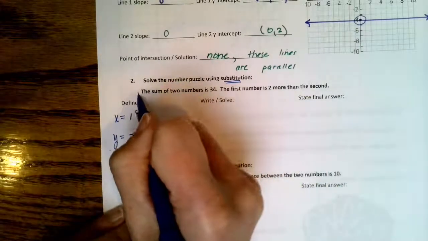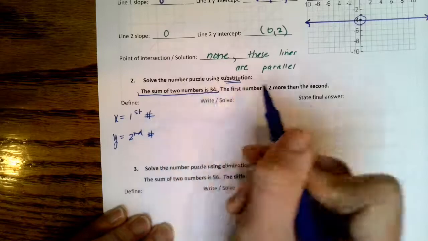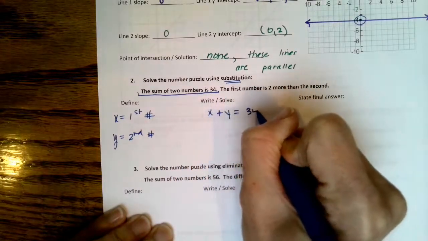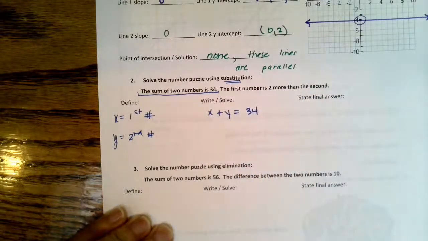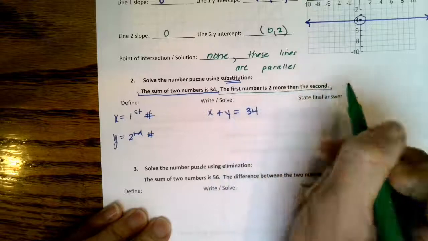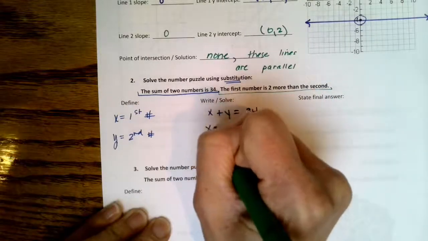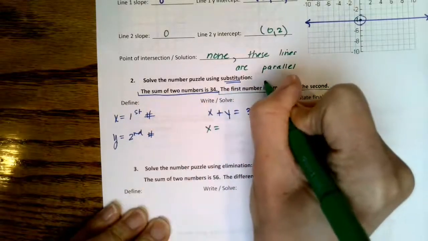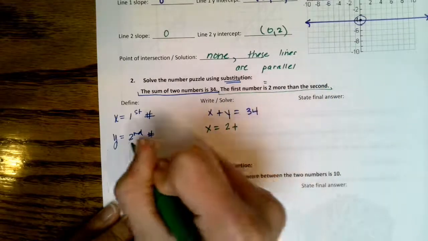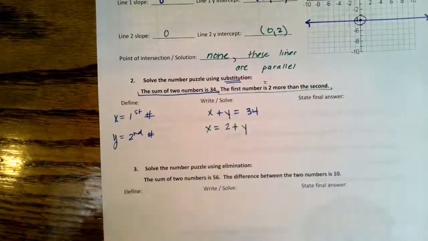Our first equation, the sum of two numbers is 34. That means when I add my numbers together, I get 34. My second equation, the first number is 2 more than the second. My first number x is, remember, is the same as an equal sign, 2 more than my second number.